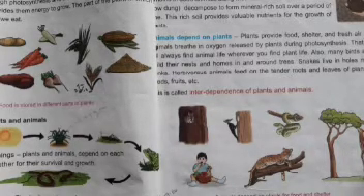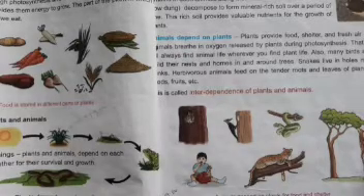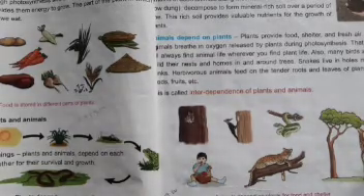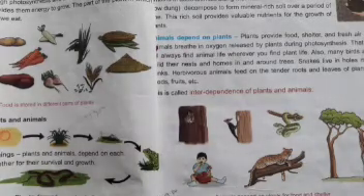Again, plants provide shelter for birds and some wild animals. Yes or no, kids? This is the interdependence of plants and animals.